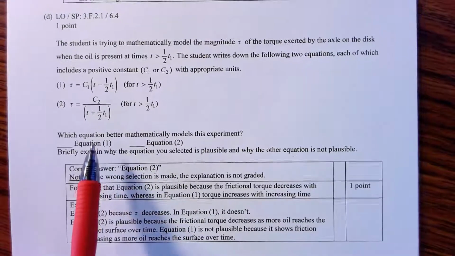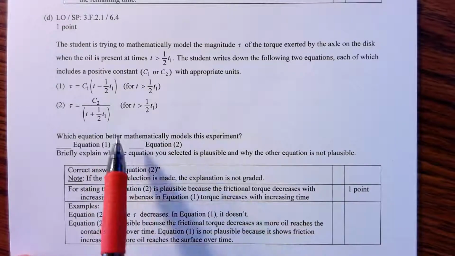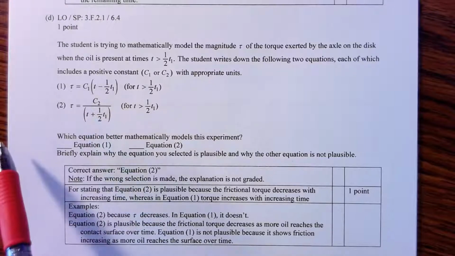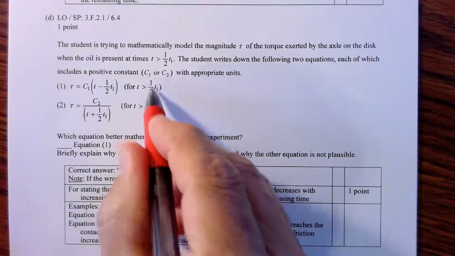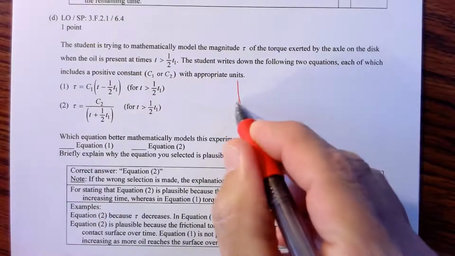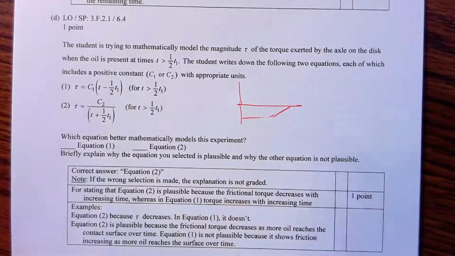You need to figure out which one of these equations produces a smaller torque as t gets bigger. When t is greater than t1/2, here's the angular acceleration. The angular acceleration is negative, and then it gets less like that.